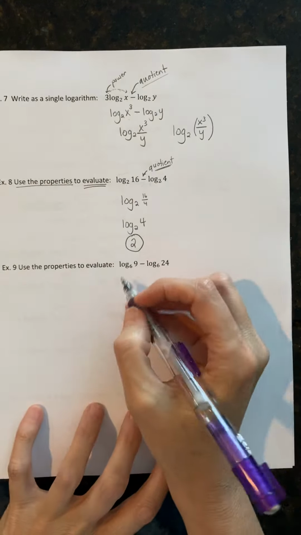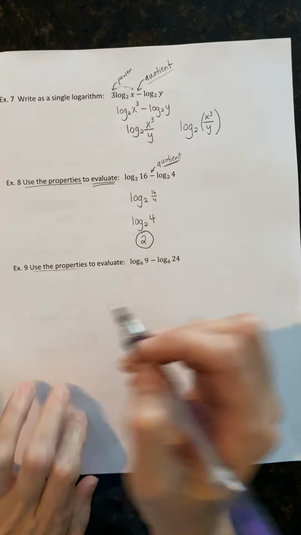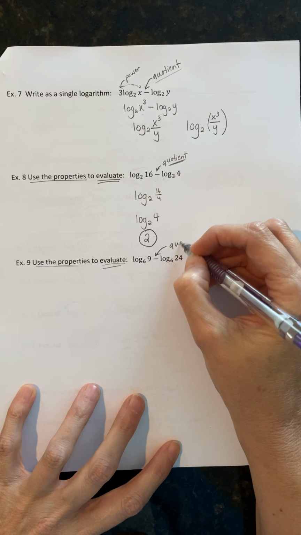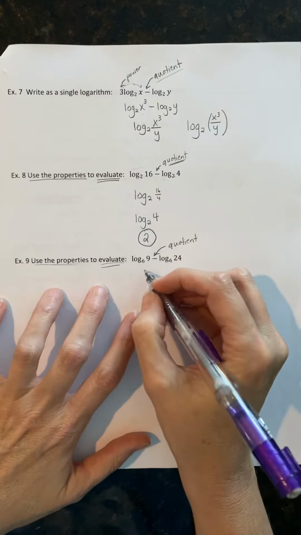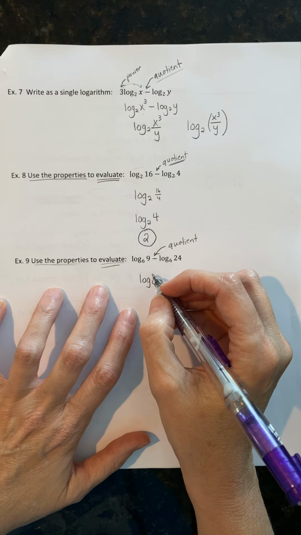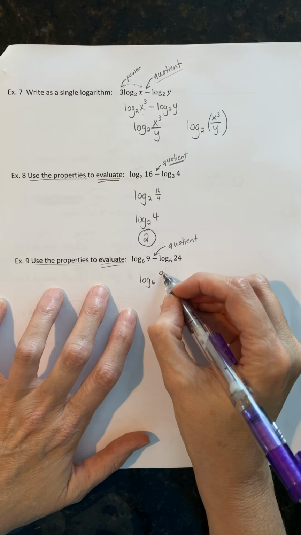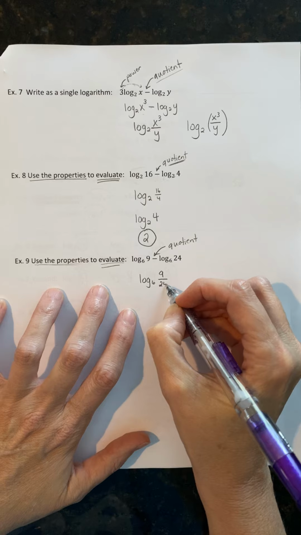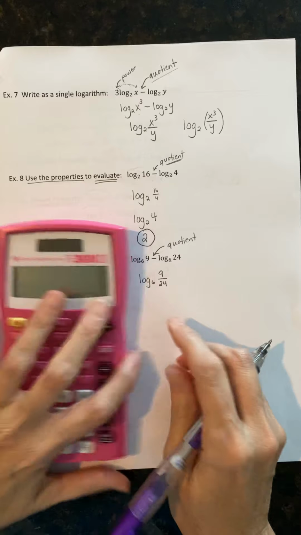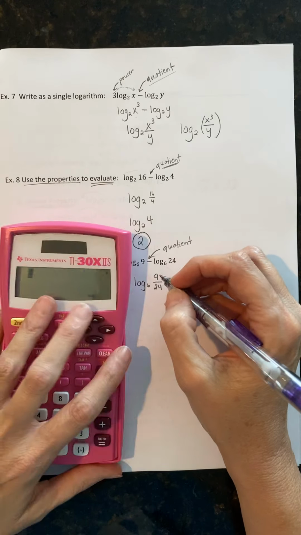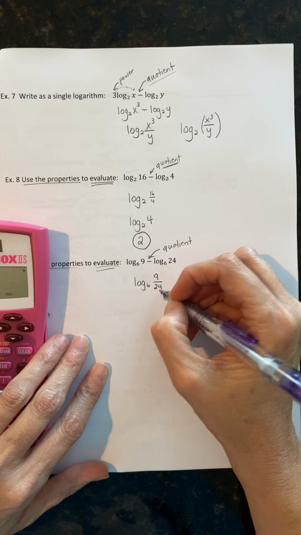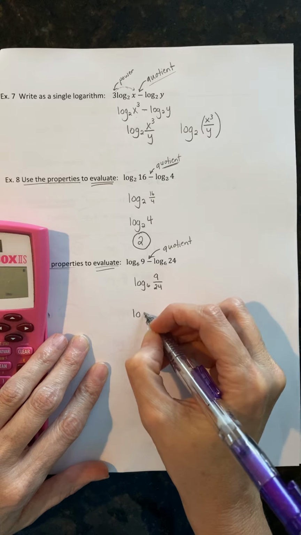And then the last one, it says use the properties. So I have to bring these together, and then I'm going to evaluate. So I'm going to bring them together with a quotient. So I bring those two logarithms together to be one logarithm. And then we're going to divide the 9 divided by the 24. And then they want us to evaluate this. So since this is a fraction, you can reduce that fraction if you want to, but I'm going to use change of base formula. So I'm going to do log of this big number divided by log of this little number. Here's what I'm typing into the calculator.